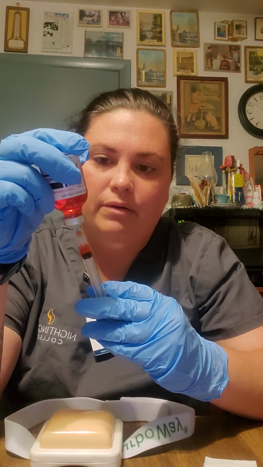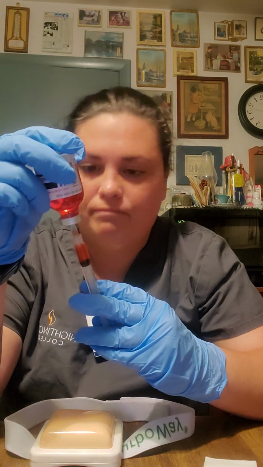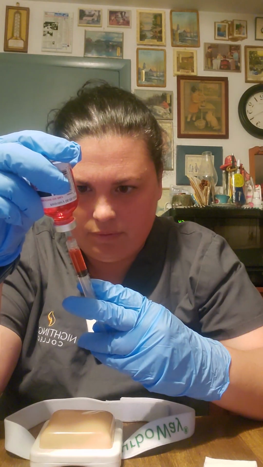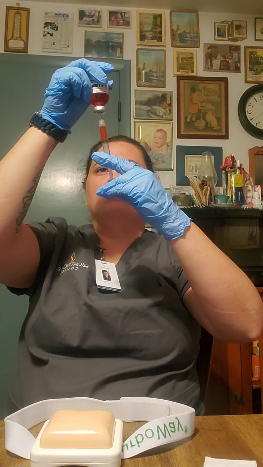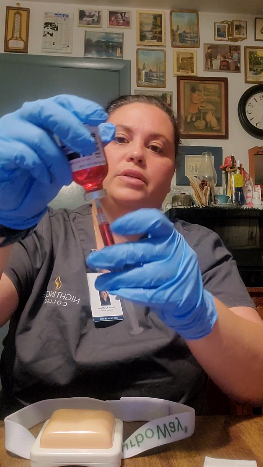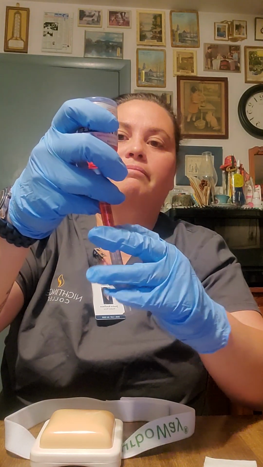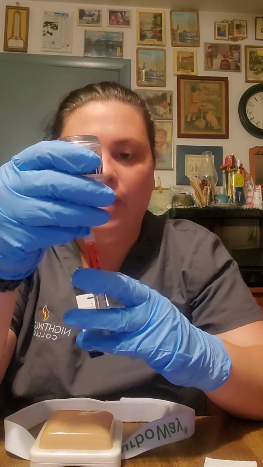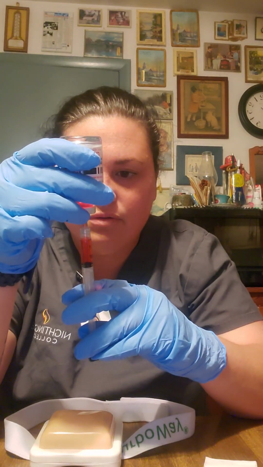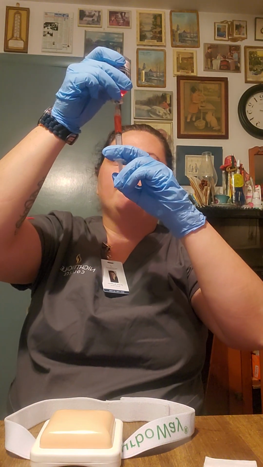So I'm going to come down here to 1.5. Okay. I don't see any air bubbles, but if I did, I would flick the top, or I would push up and withdraw down to that 1.5 mark.